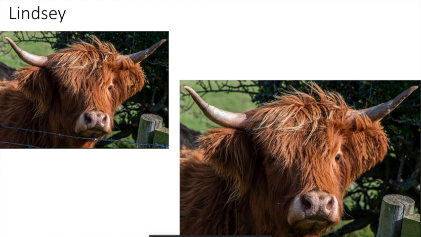Excuse me, but very well. I also took the fence post out using the same technique, but that was a complete mess. I wasn't even sure where they got the pixels from to remove it.